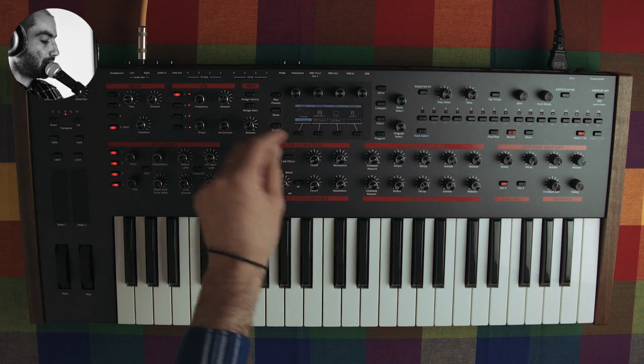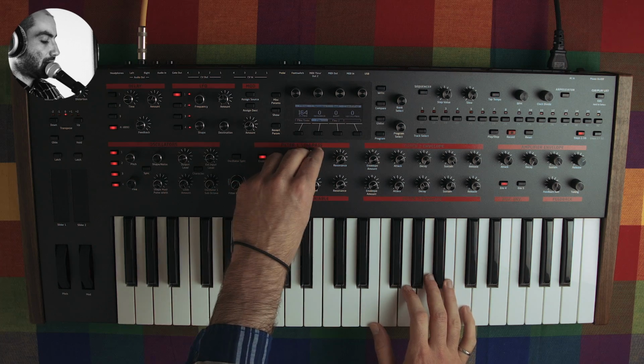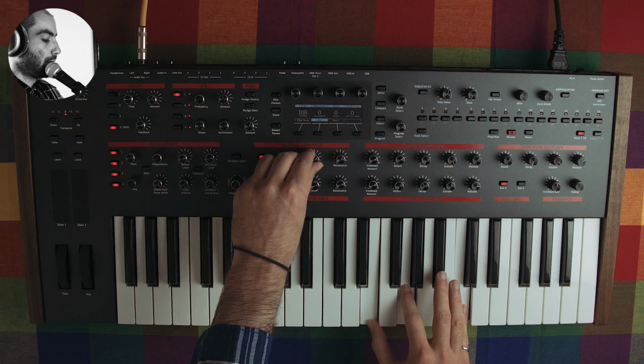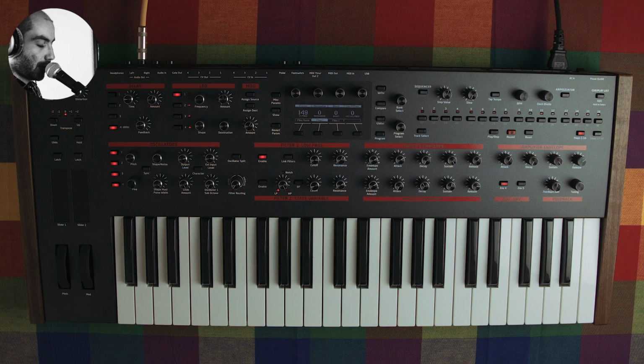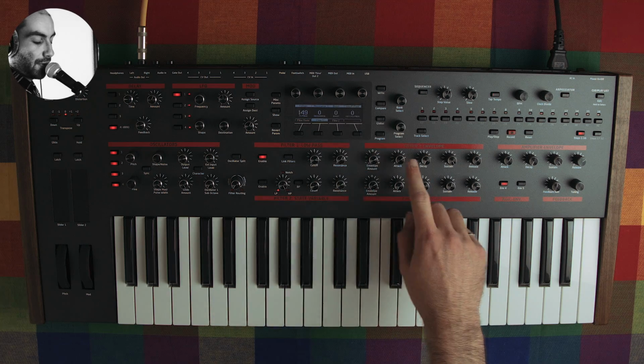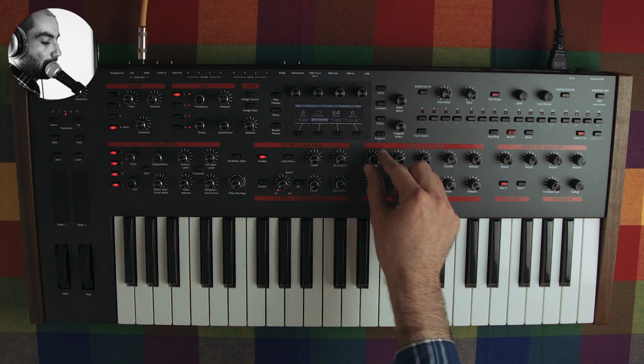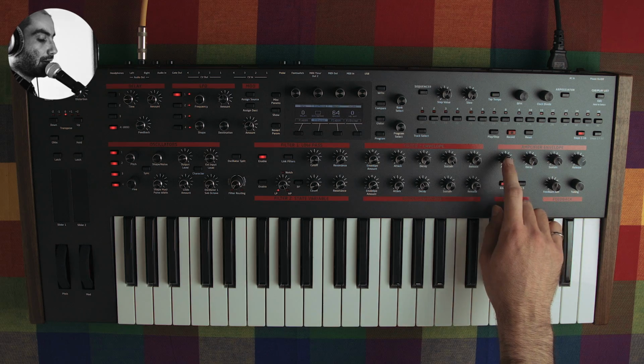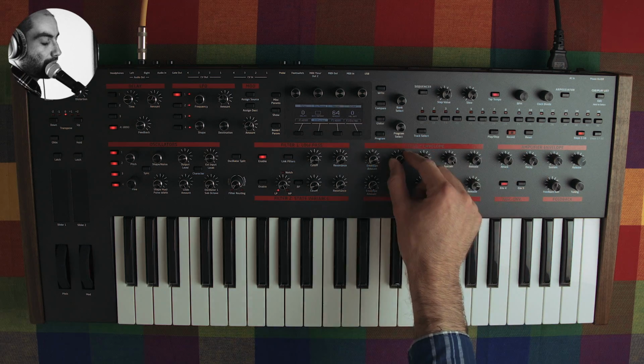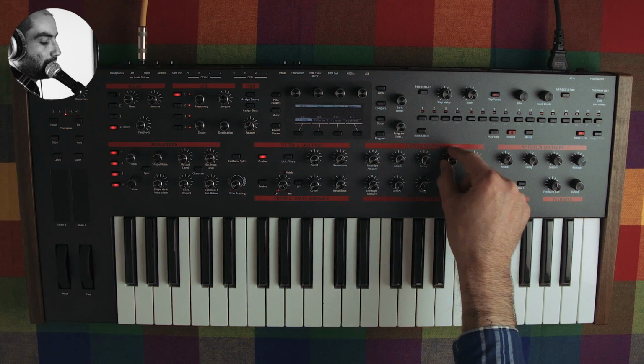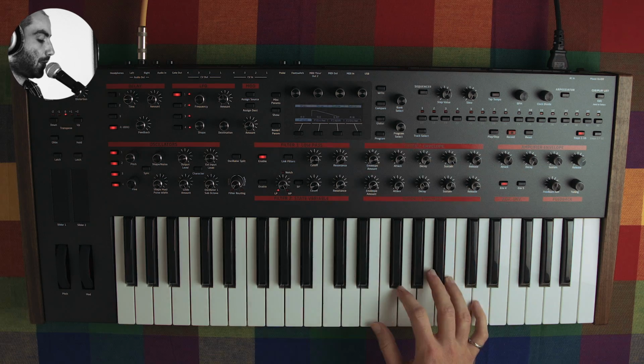Next thing I'm going to do is engage the filter here. Let's start with the low pass filter. I'm going to modulate that with the filter's dedicated envelope here. And we're going to replicate a similar pattern as I did with the amp envelope. High attack, low decay, high sustain, and high release. And tweak the parameters till it sounds good.